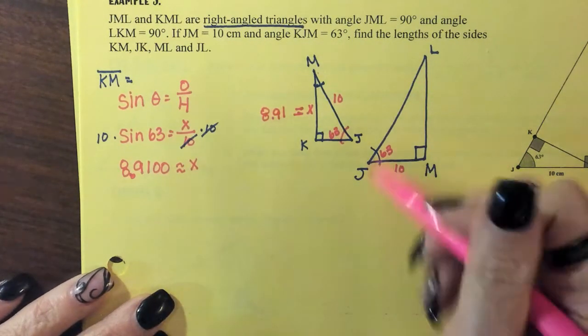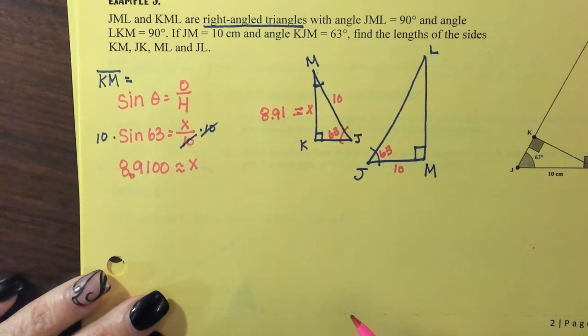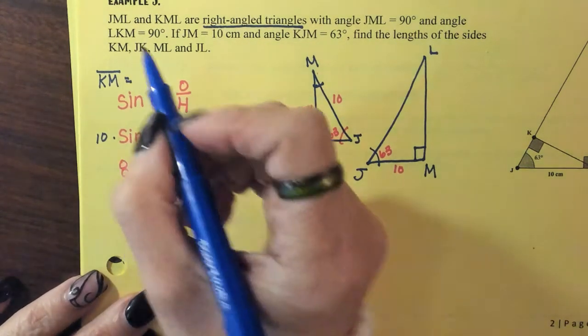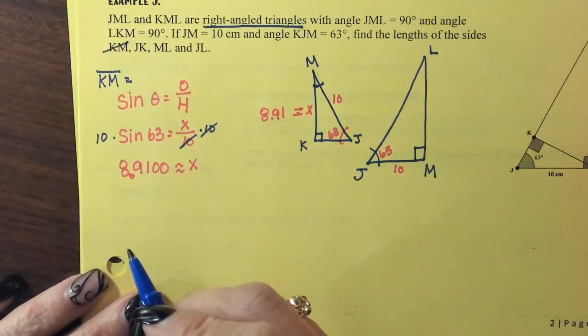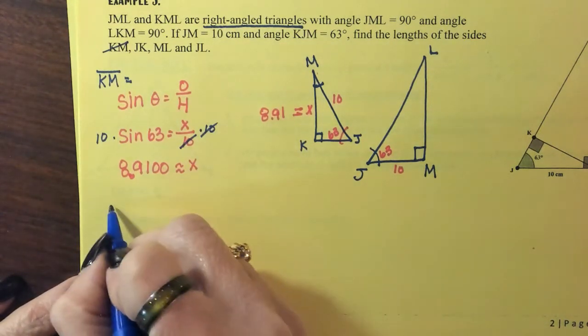Now I don't have km anywhere else. I'm going to write that there. Okay, so KM, I'm going to mark that off. The next one is JK.